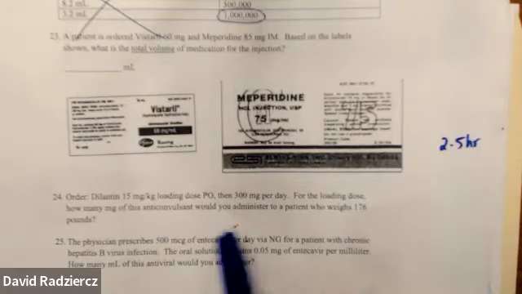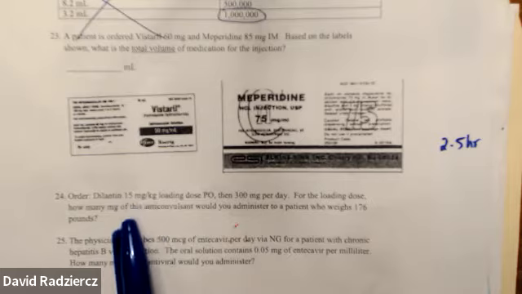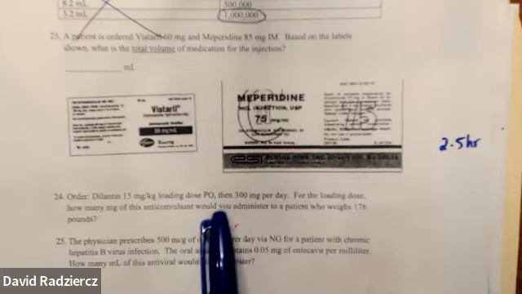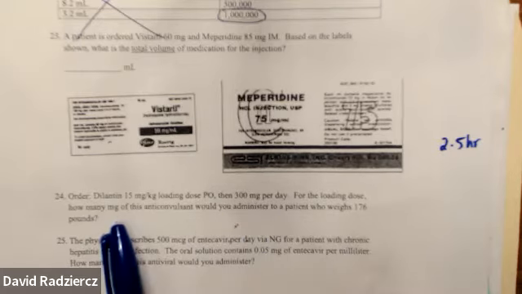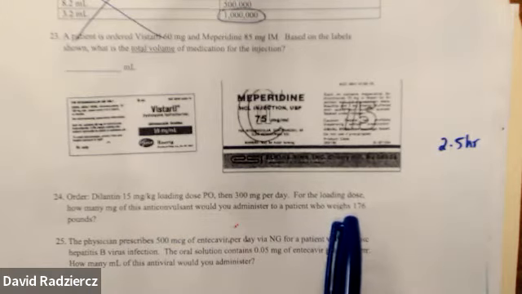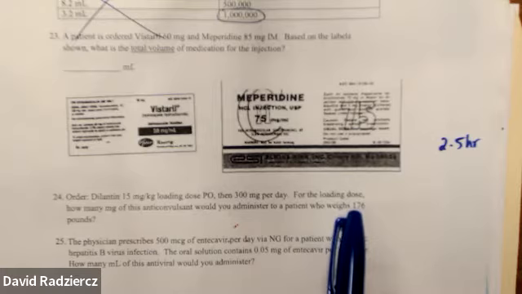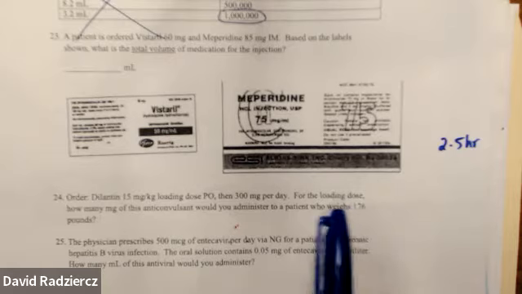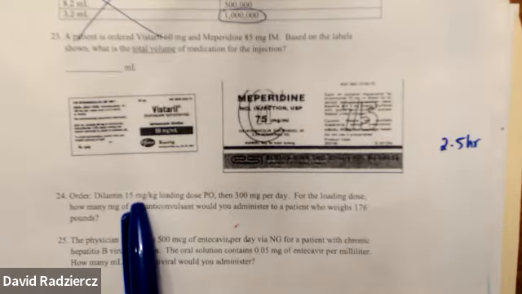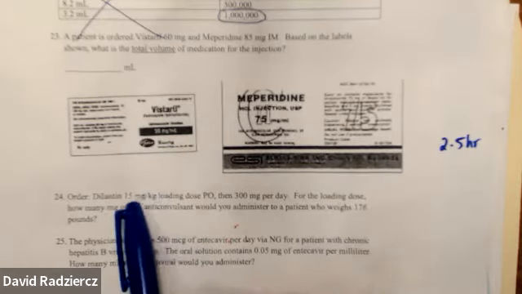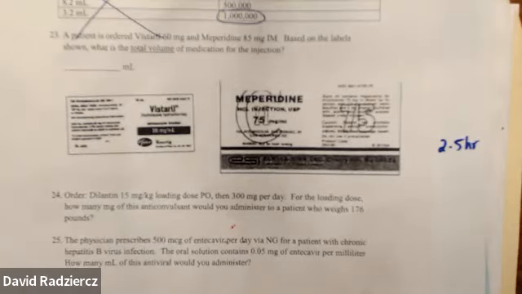For this one, it tells you have Dilantin 15 milligrams per kilogram as a loading dose. Then you're going to give them 300 milligrams per day. For the loading dose, how many milligrams are you to administer when the patient weighs 176 pounds? What makes this complex is you have a patient's weight in pounds that you need to convert to kilograms first. After you do that, you just multiply it by 15, and that's your answer. So the complexity is that you need to know to do that, because it doesn't tell you to. And what tells you to do that is the fact that it says kilograms.